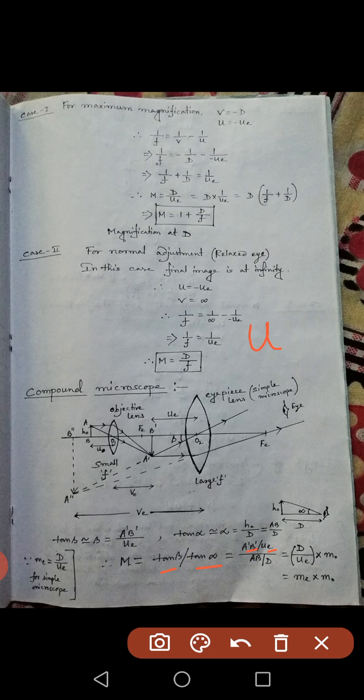Done. Next, tan alpha. As I told you, alpha is the visual angle when no instrument is there near our eyes, just with naked eyes. So suppose this is the eye position, the object should be at which place? 25 centimeter, meaning capital D, the least distance of distinct vision. So in this case the object makes angle alpha, right?